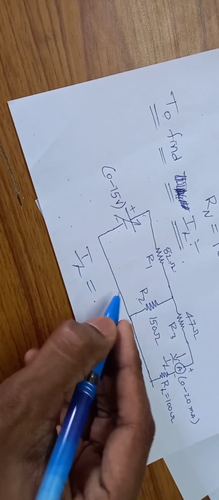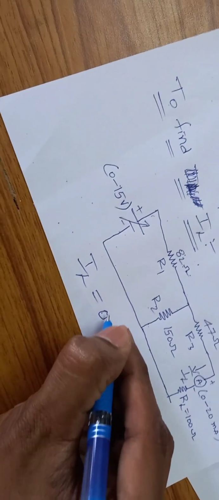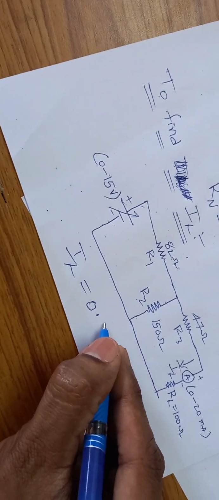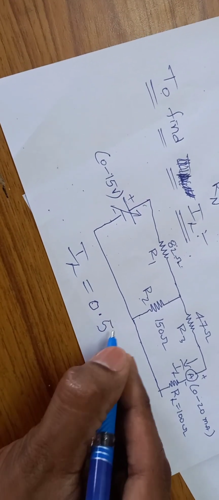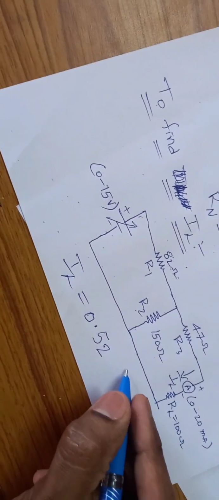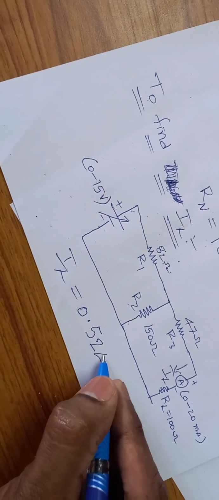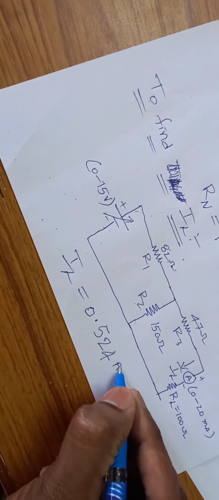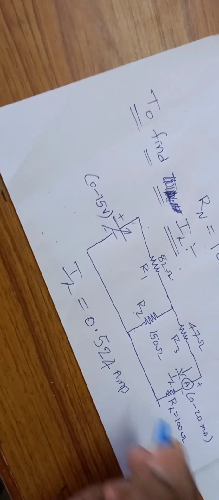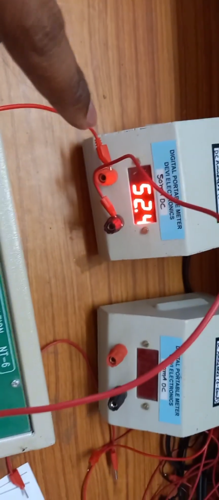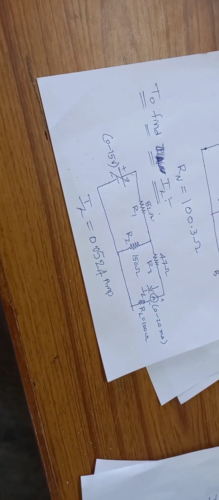Then we need to note it here. IL is 0.052 amperes.